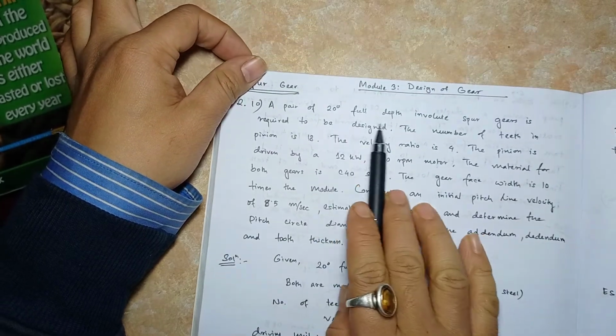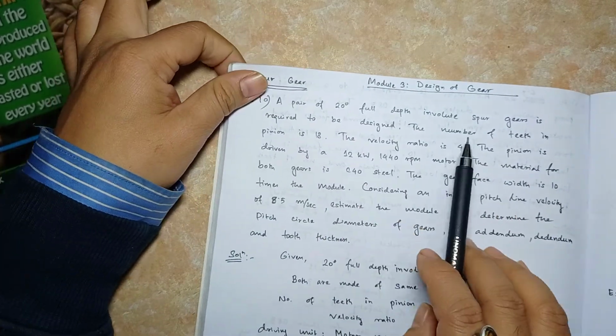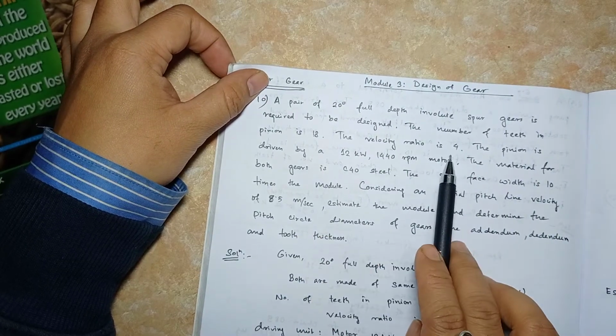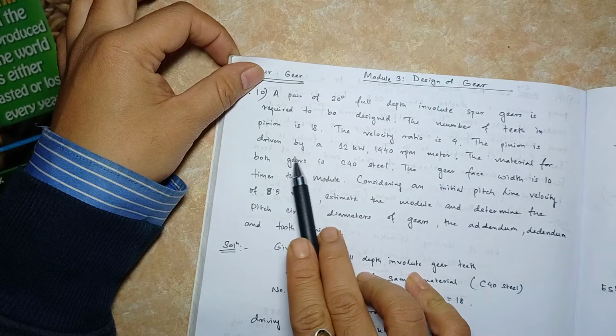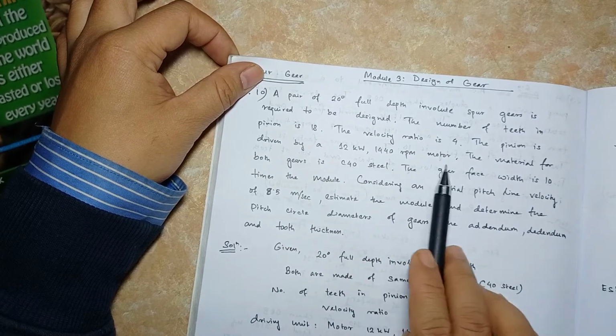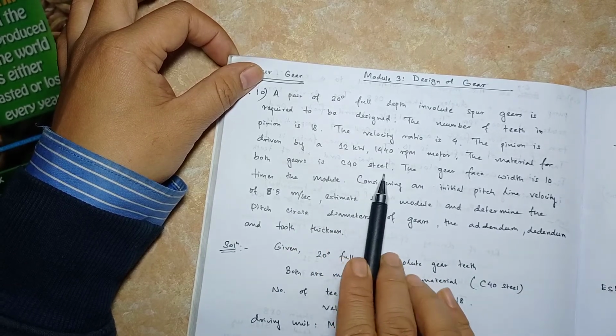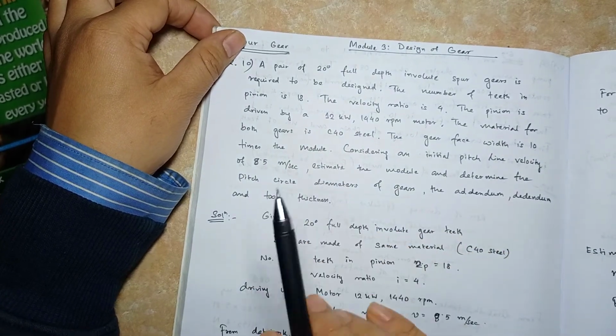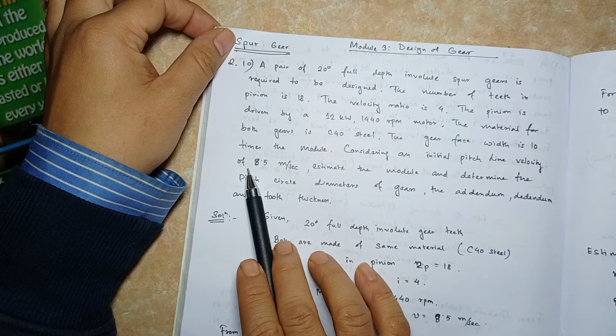A 20 degree full depth spur gear is there. Number of teeth on the pinion is 18. Velocity ratio is 4, or 4:1 is the same. The pinion is driven, and the material is the same for both gears, so the pinion is the weaker one. Gear velocity, 10 times the module, considering initial pitch velocity of 8.5.